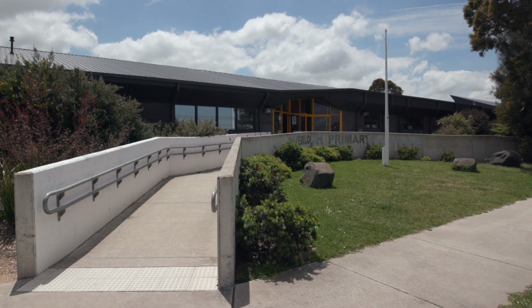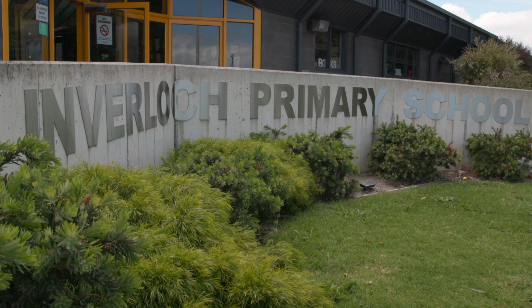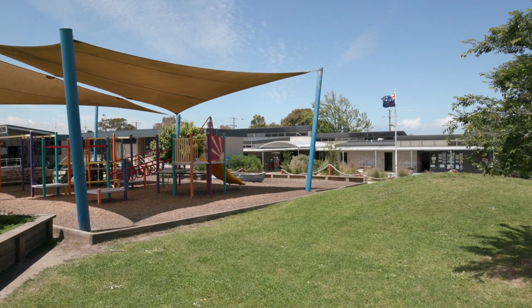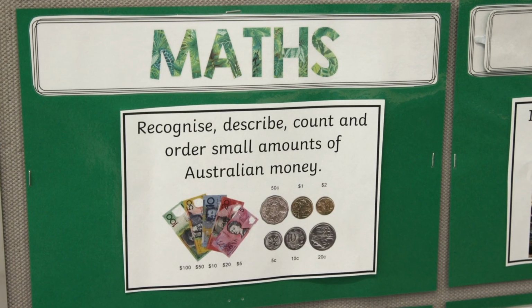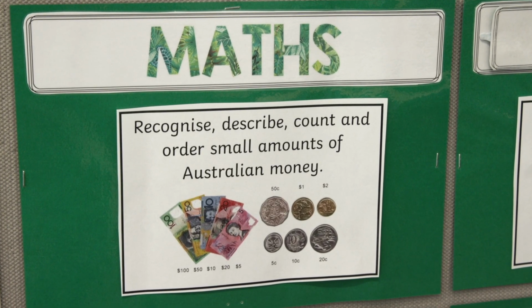This illustration of practice was filmed at Inverloch Primary School in a composite Year 1-2 class. The lesson is focused on the mathematics substrand of money and financial mathematics.